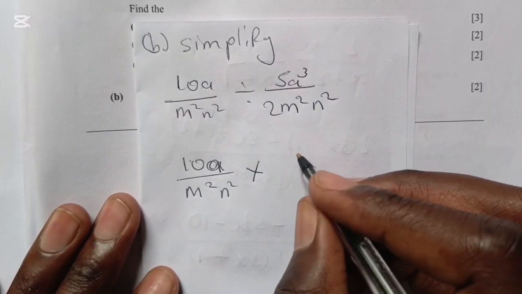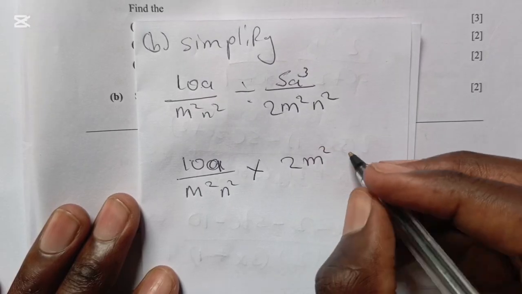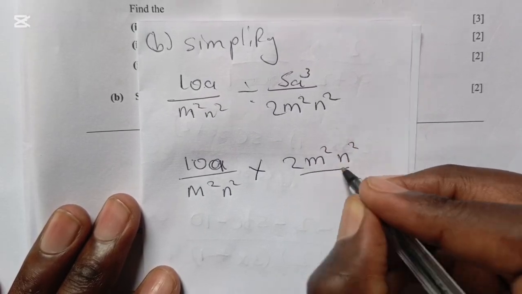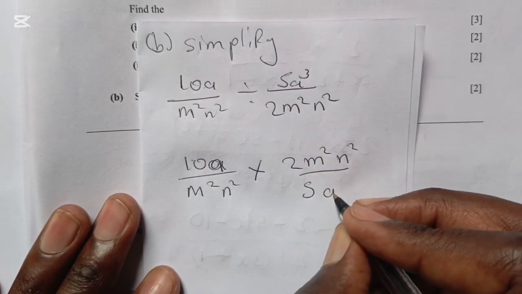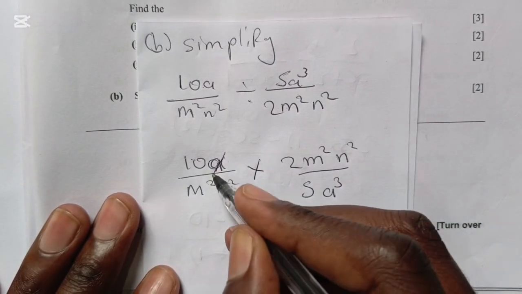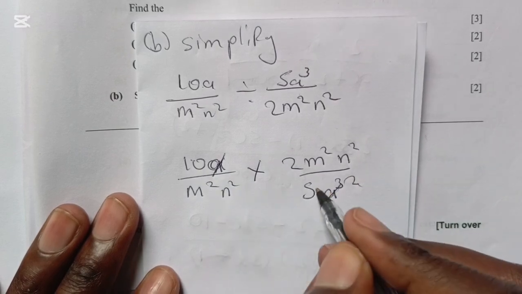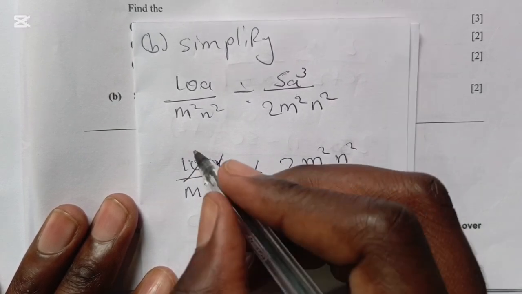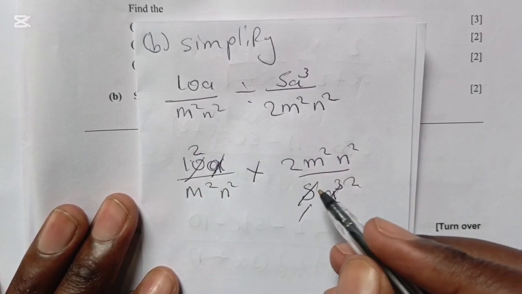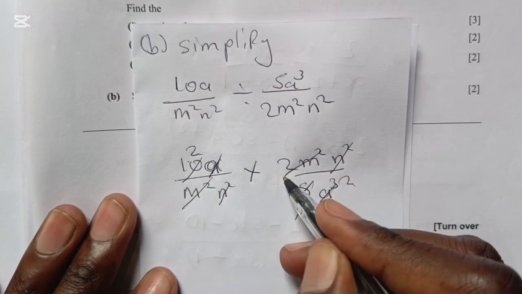So now here we are going to say, here we have 2 m to the power 2, n to the power 2 over 5a to the power 3. So we can say a goes, a will remain with 2 here, then 5 over 1, then 5 there. Then we can say n goes, m goes.